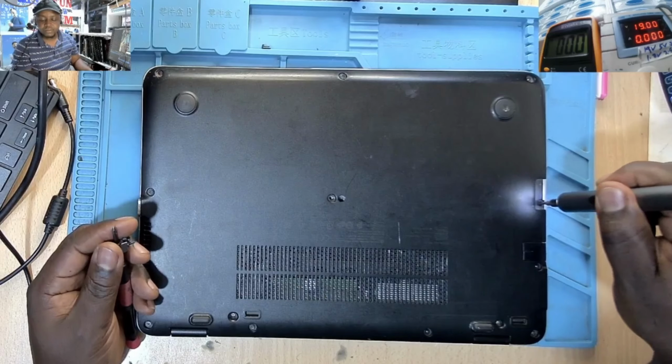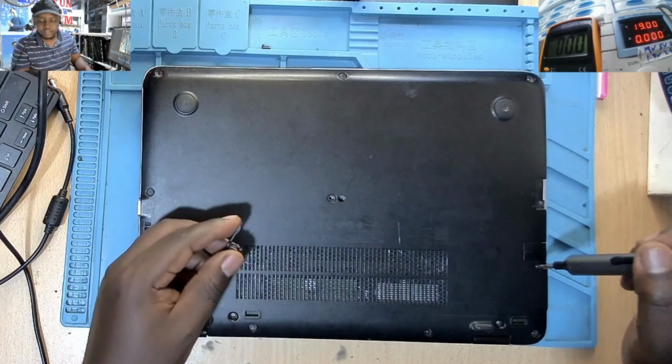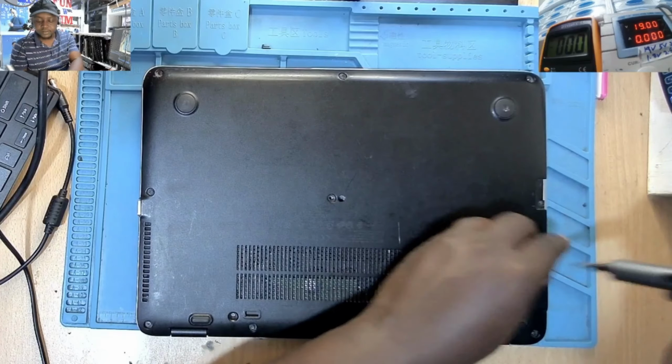Yeah, we try to open the back cover and see whether there's a hard drive installed. Maybe there's no hard drive installed here.